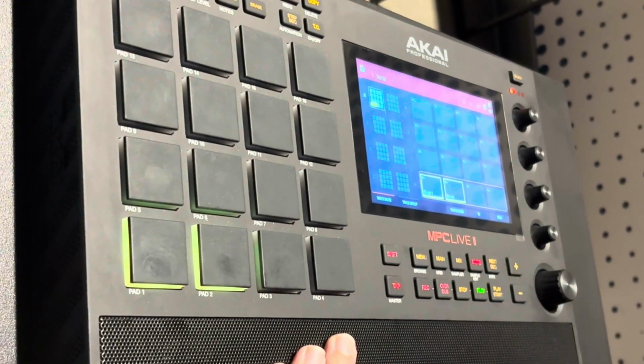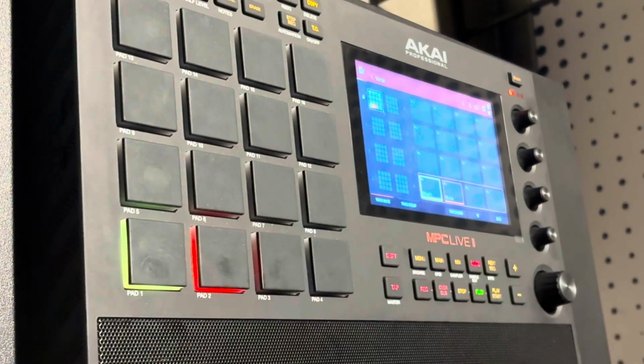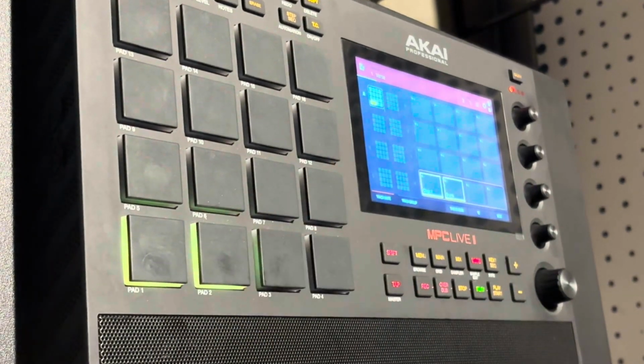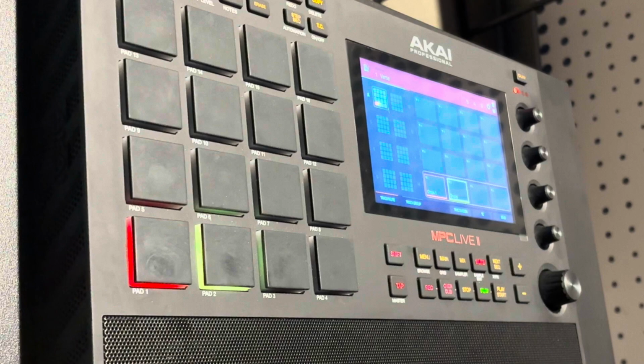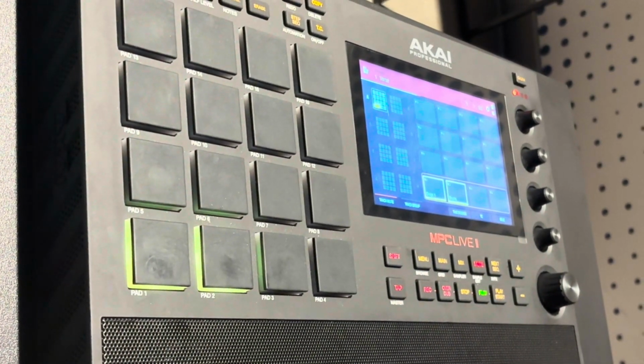So if we were to play this, and we were to hit drums, for example, that kills the drums. If we hit it again, it brings the drums back. So that's what a track mute is, right? If you hit that, we can kill the chops and then bring the chops back, right?